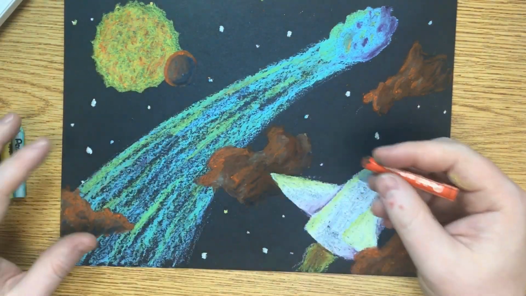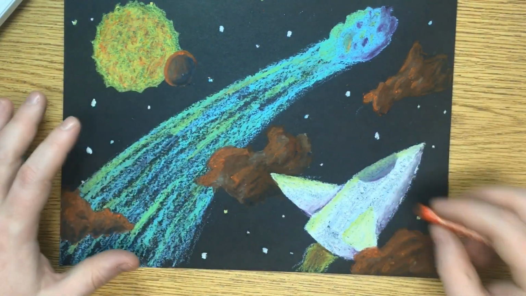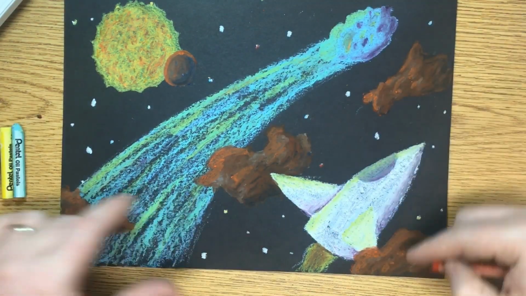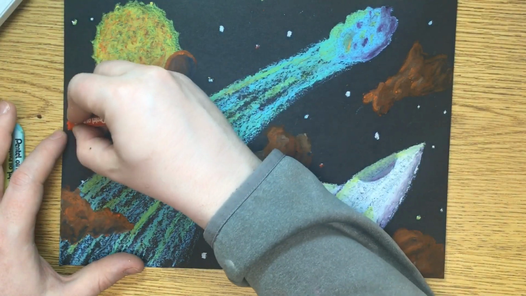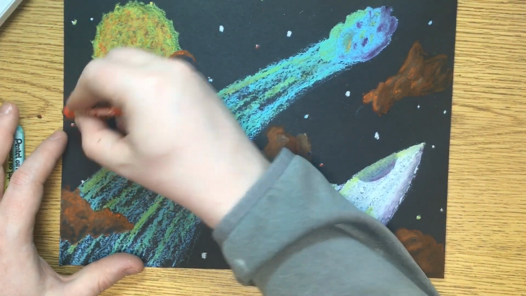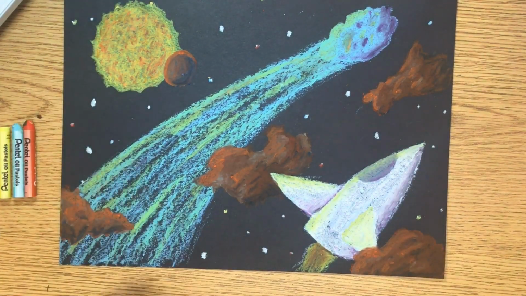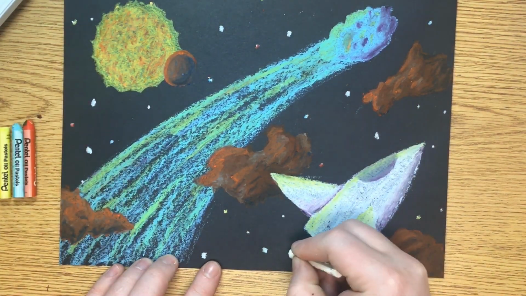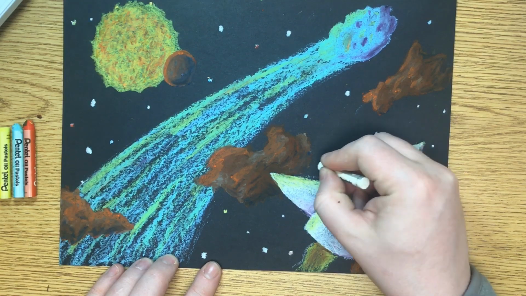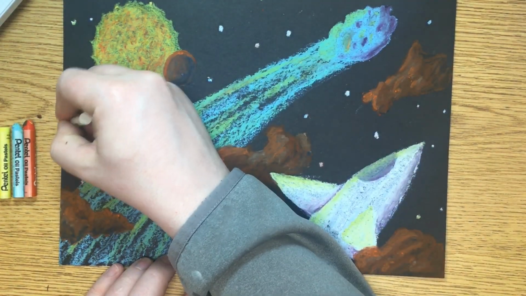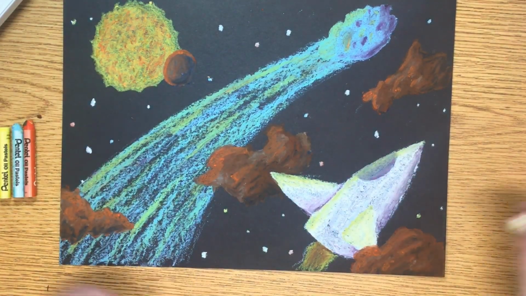And then I think some of this red will help unify with all the other little rockets, not rockets, rocks, asteroids. So I'm going around here and there. I think those red ones are a little too powerful, so I'm gonna blend them again with the white, just so that they're not quite so powerful. And there you go.